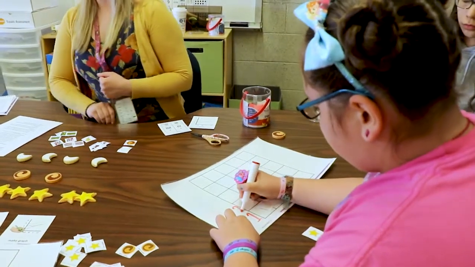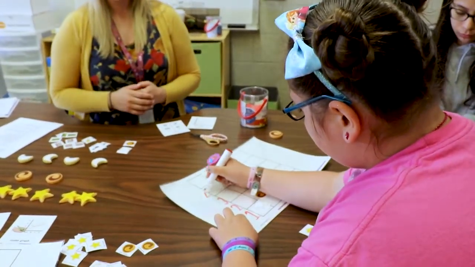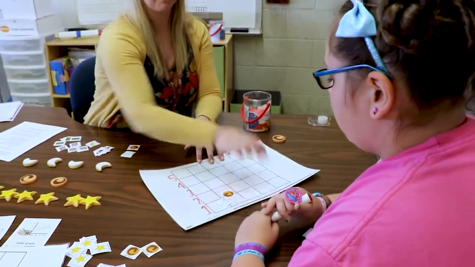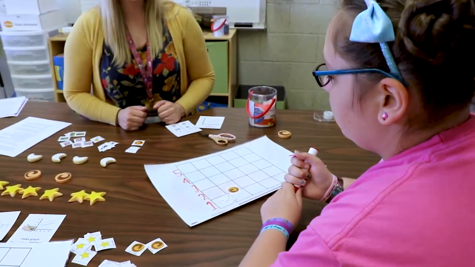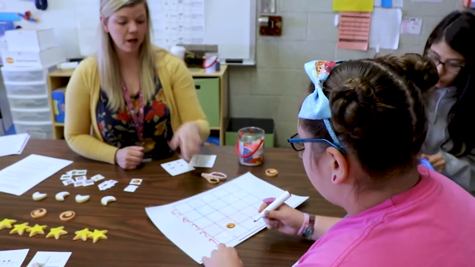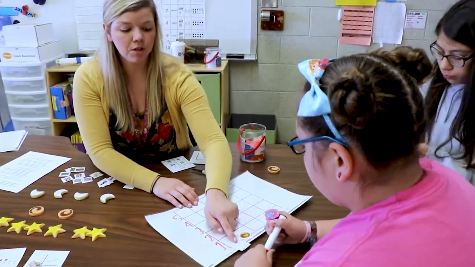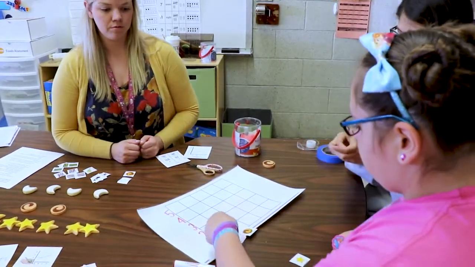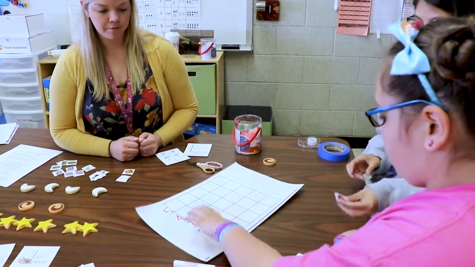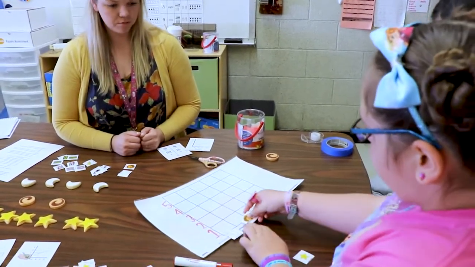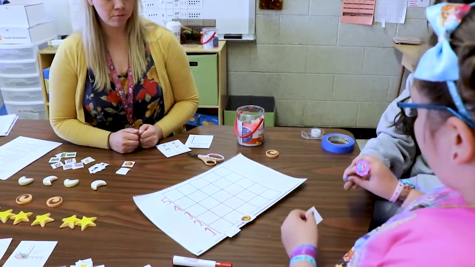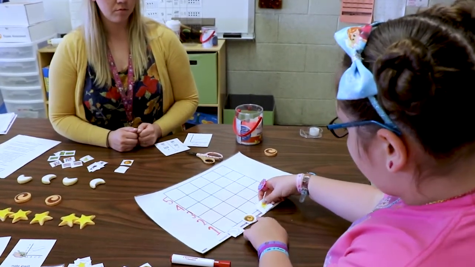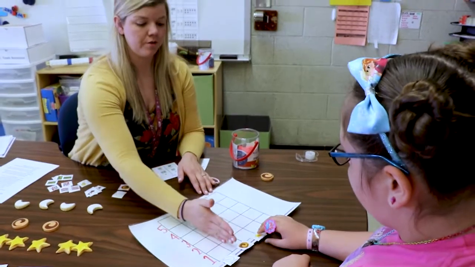Good, so she's gonna write the numbers along the side. Good. And now we have, what goes along the bottom? The cookies, the different categories of cookies. So Miss Sindell's gonna help you tape down the cookies, and we're just gonna put them right along the bottom here. You can put them in any order that you want. Nice job. Good, I like how you put them next to each other for each of these categories, okay?